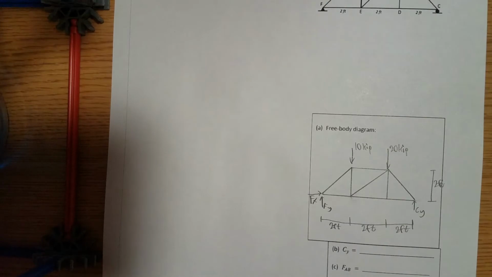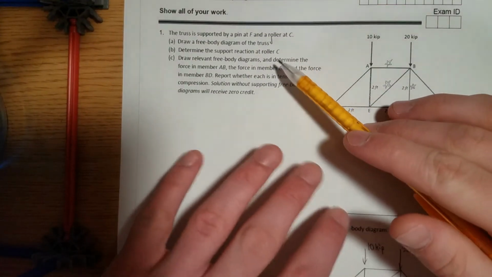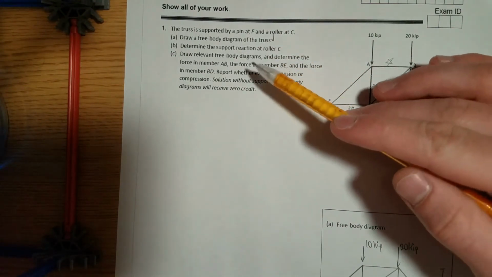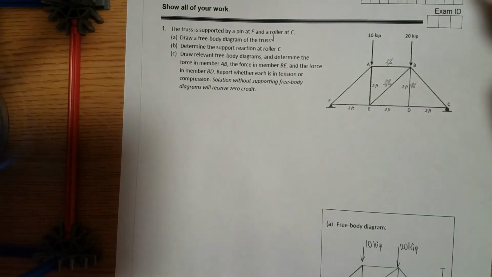And I can kind of see why they're just asking for CY. A lot of times in exam problems, they'll have part A lead into part B and part B lead into part C. It's kind of nice. They don't directly tell you, but they show you how to solve the problem without outrightly solving it for you, and they give you ideas on what steps to take.